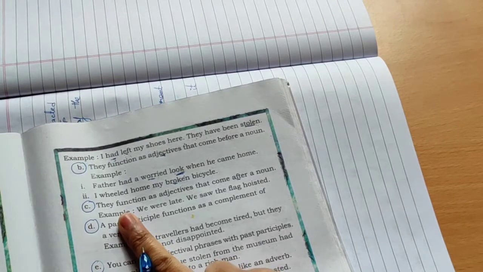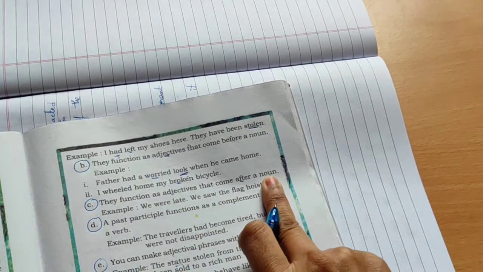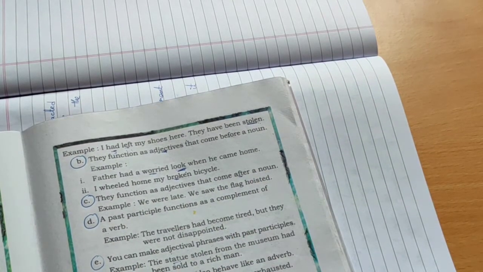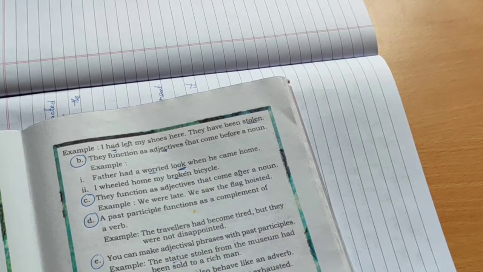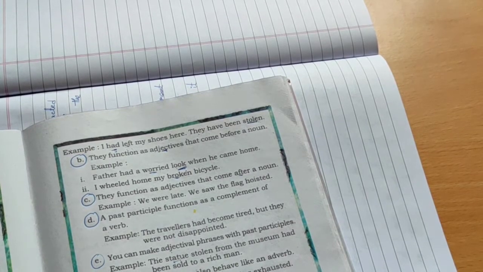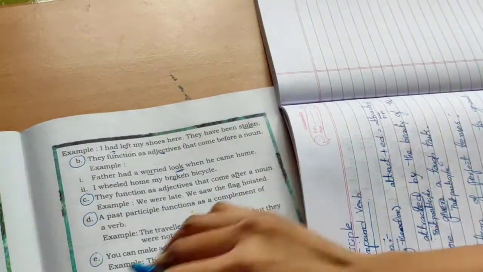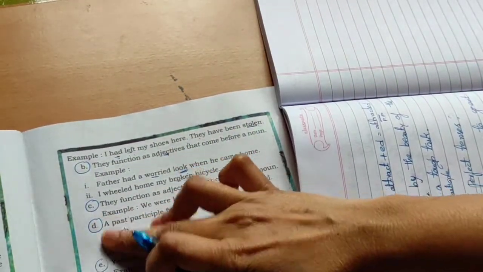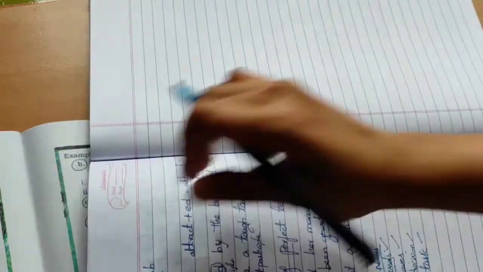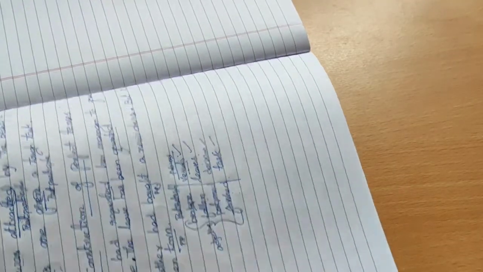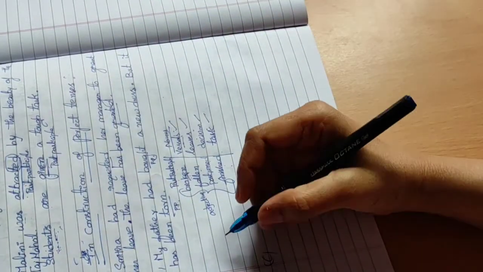Here, they function as adjectives that come after a noun. After the noun. So I'll give you a few examples, then we'll complete the topic. Next class I'll explain the remaining 3 points. First get into these 3 points. Let me give you some examples of this.